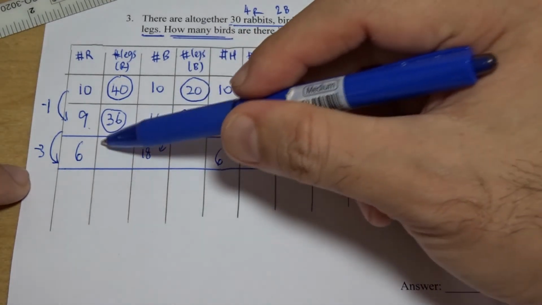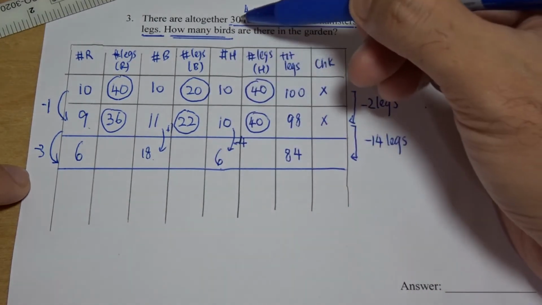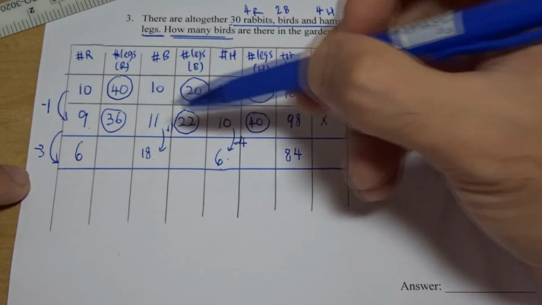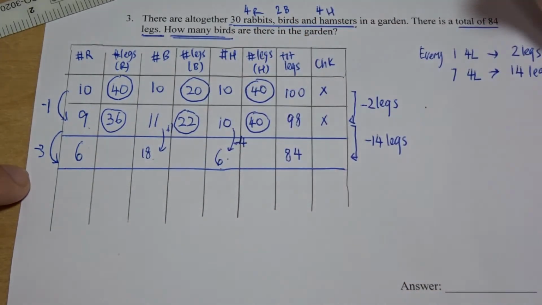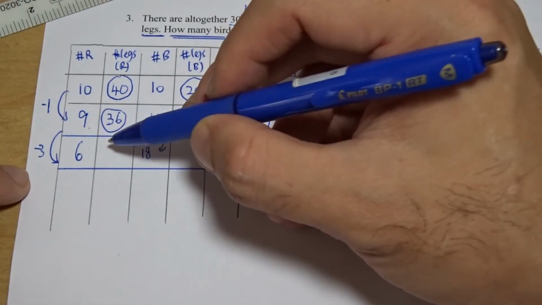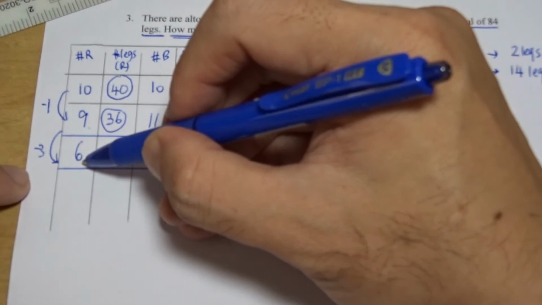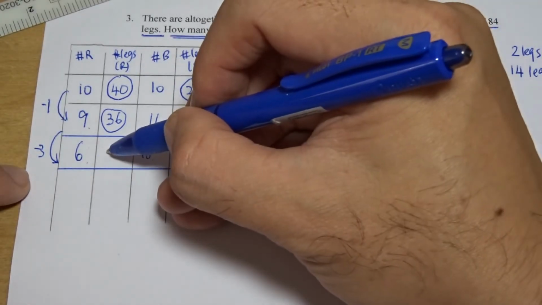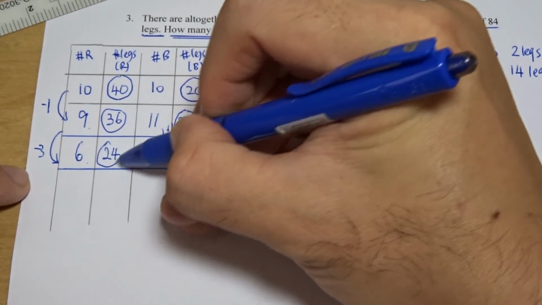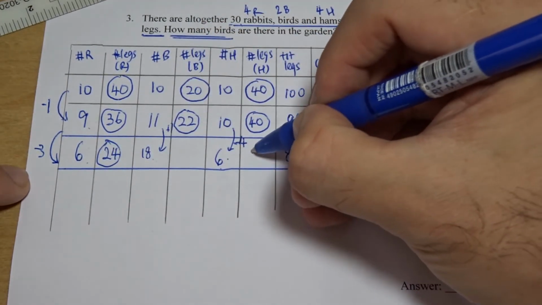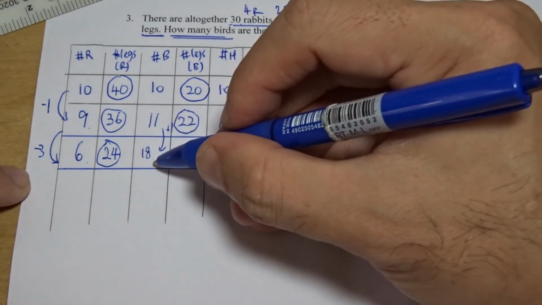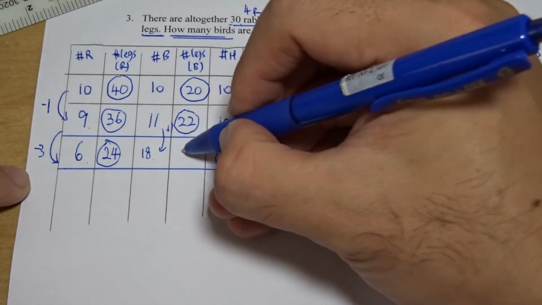It is important to take note that these numbers still meet the first condition, so we'll just try 6 plus 6 is 12 plus 18 is 30, correct, before we proceed to calculate the number of legs for the respective animals. 6 times 4, we have 24. In this case, we write here 24 as well, since they are the same. 18 times 2, we have 36.